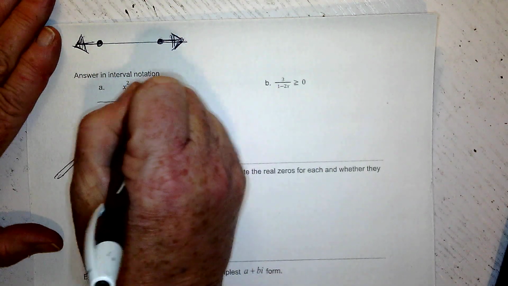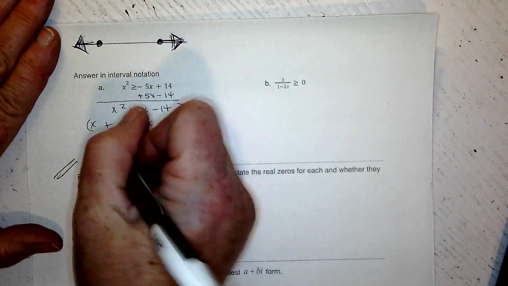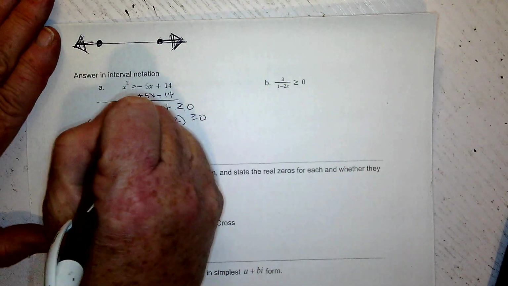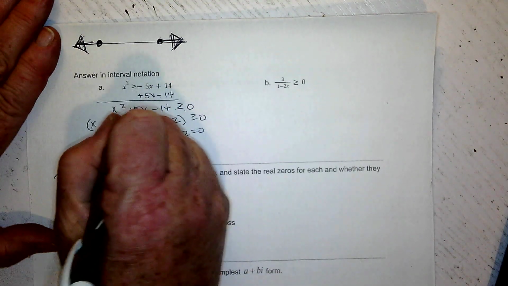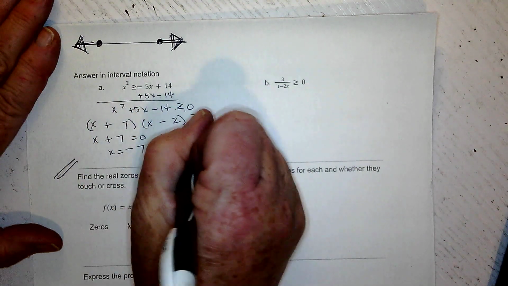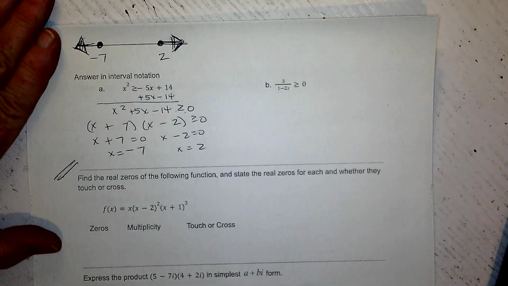x and x, 7 and 2, I think. Yep. And then set these each equal to 0. x is equal to negative 7, and x is equal to 2. So there are my two numbers.